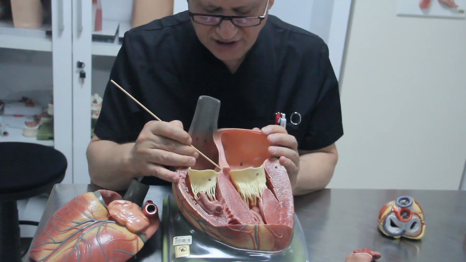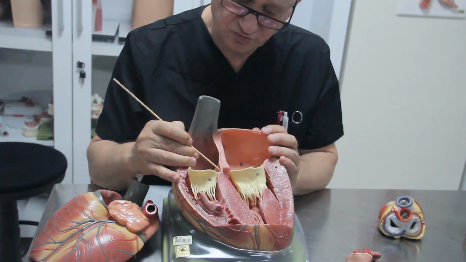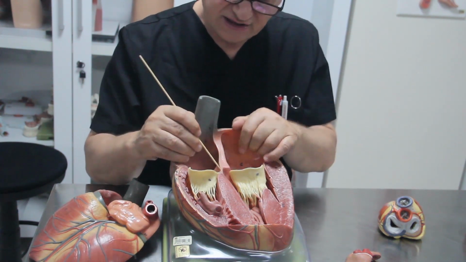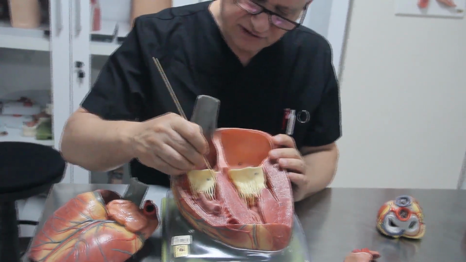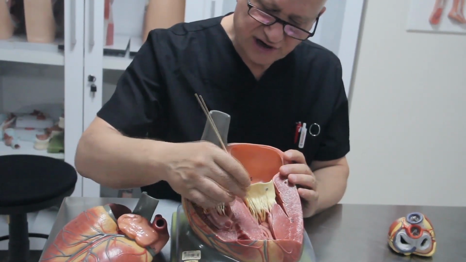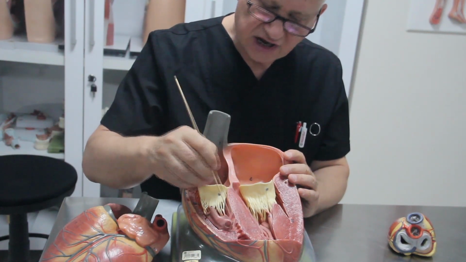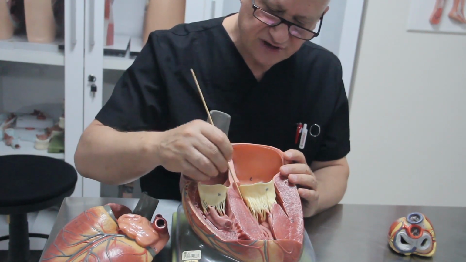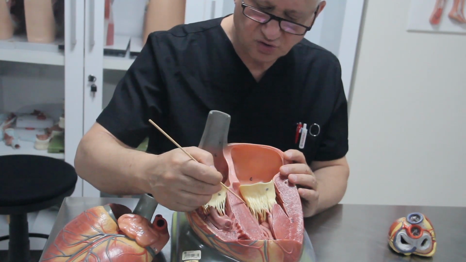Now at this area we have the bundle of His. The bundle of His is located in the membranous part, at the junction of the membranous and muscular parts. It divides into the right bundle branch and left bundle branch. The right and left bundle branches give off Purkinje fibers, and I talked about the moderator band. Especially on the left, we have the anterior fascicle and posterior fascicle.